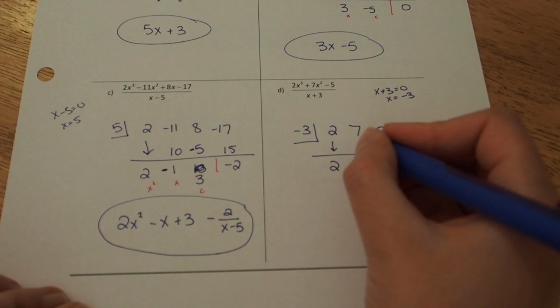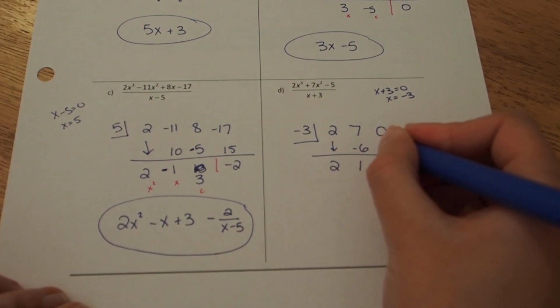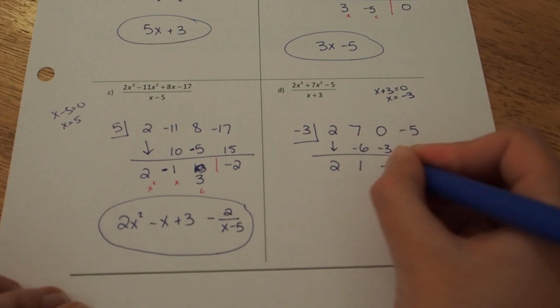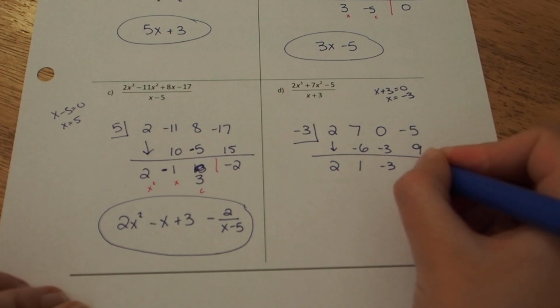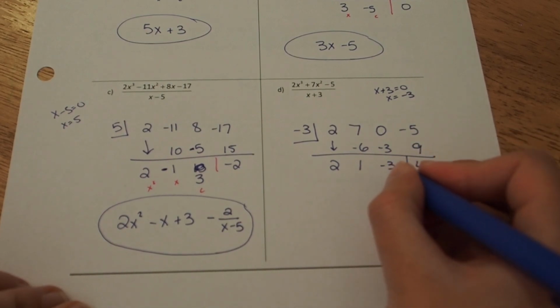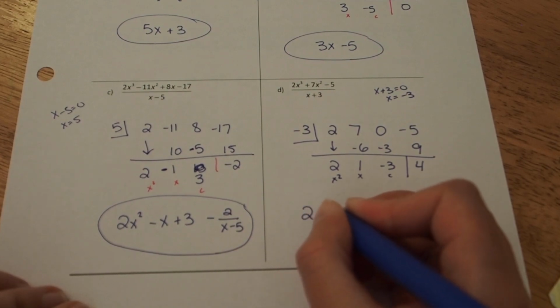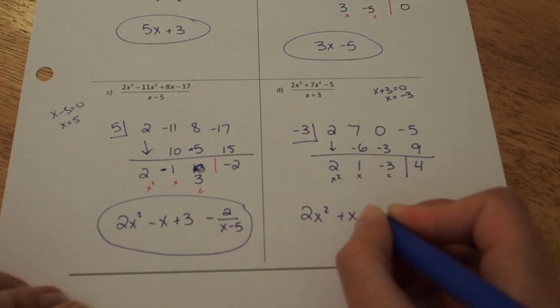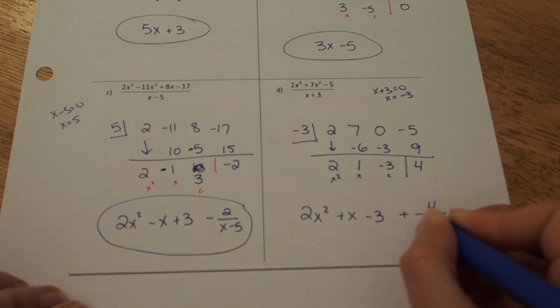Drop the 2. 2 times negative 3 is negative 6, plus 7 is 1, times negative 3 is negative 3, plus 0 is negative 3, times negative 3 is 9, plus negative 5 is 4. That's my remainder. Constant, x, x squared. So my solution is 2x squared plus x minus 3, plus a remainder of 4 over the original denominator, x plus 3.